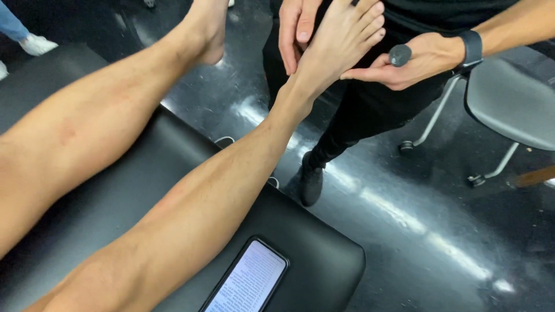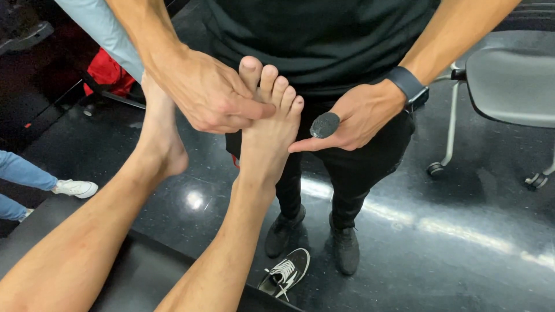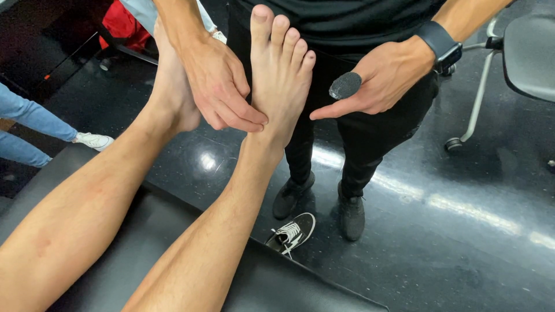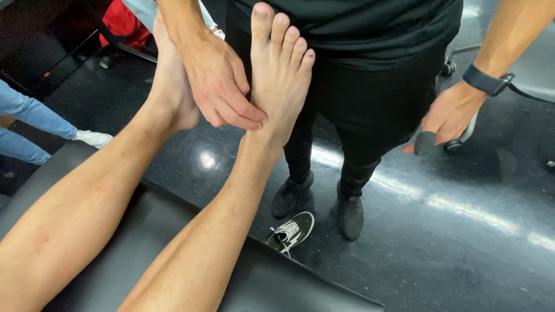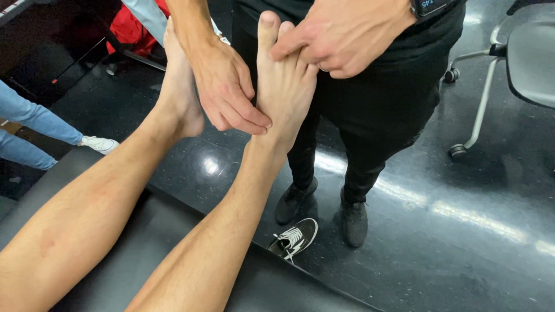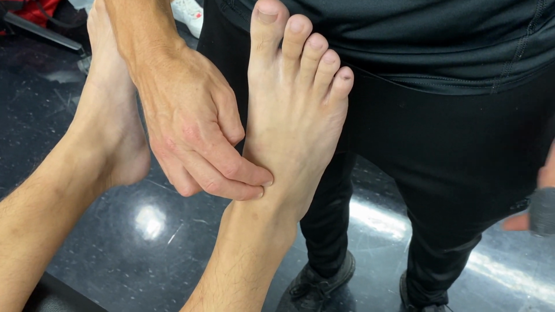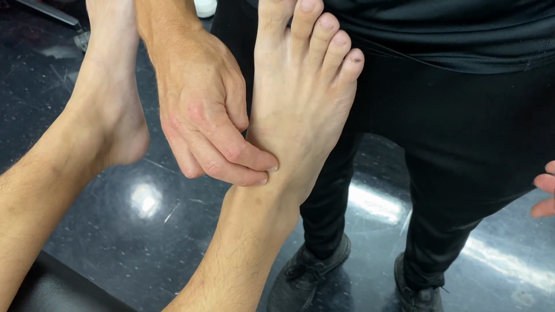Dorsalis pedis pulse. Somewhere between first and second or second and third metatarsal, work your way up to the top of the talus. Then you've got a strong pulse. Right there. So most people are on first and second, but it's not at the metatarsals. It's above it on the talar dome, which we'll get to in a second.